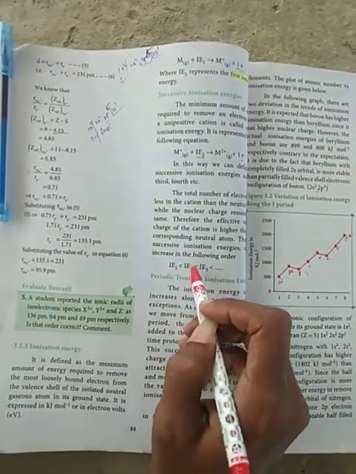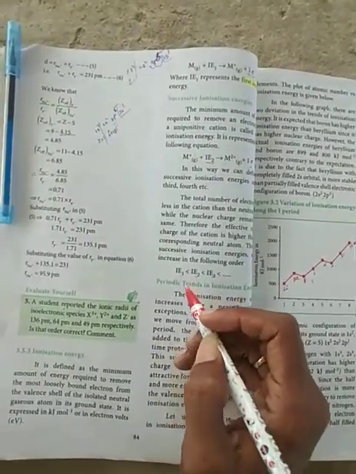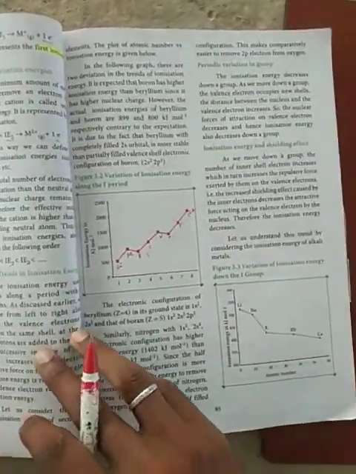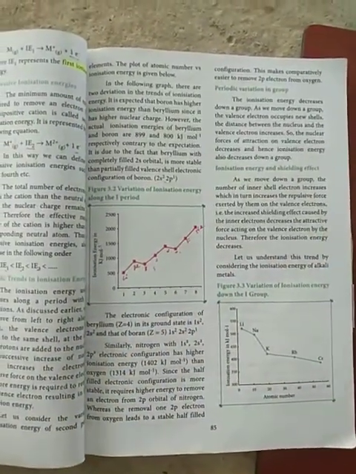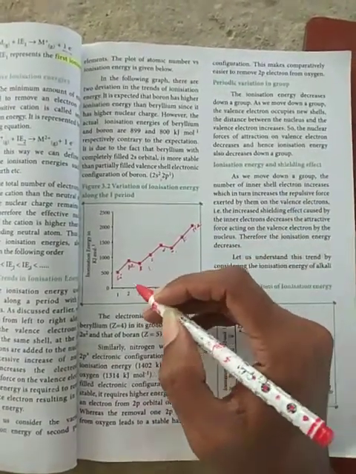Compared to successive ionization energy, with the first electron loss, second electron loss, third electron loss, more ionization energy is needed. Ionization energy is compared, students, like that, in variations across the first period.